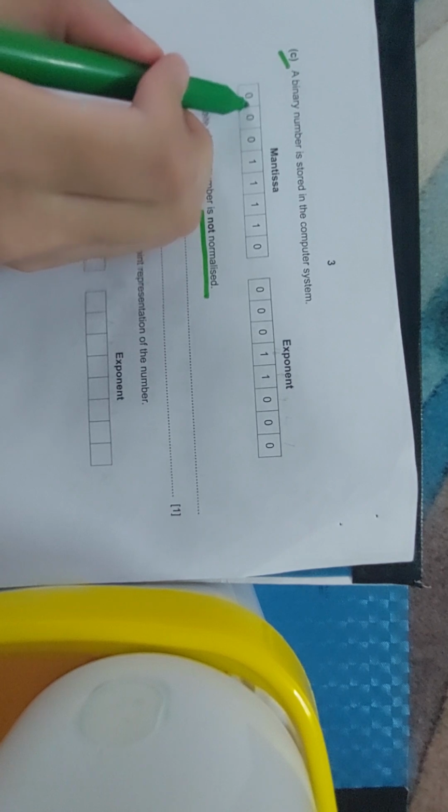So the binary number is stored in the computer system. Okay, this is the binary number. State why the number is not normalized. So for the normalization, since I told you there is an invisible point over here, right? For normalization, the 2 bits before and after the point must be different. Like either it should be 0.1 or it should be 1.0 for normalization.